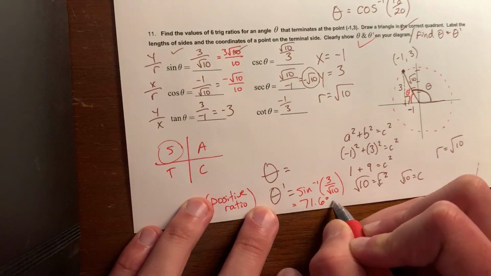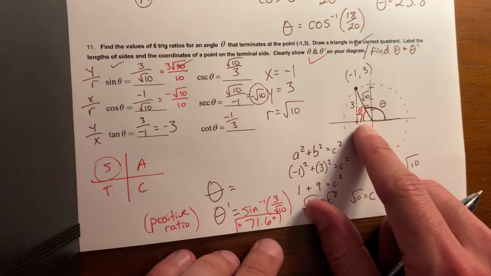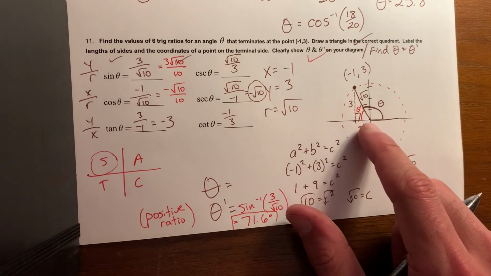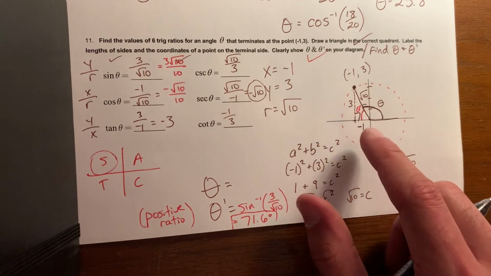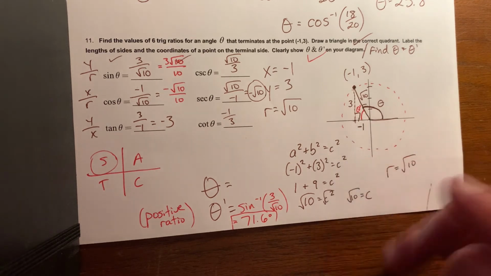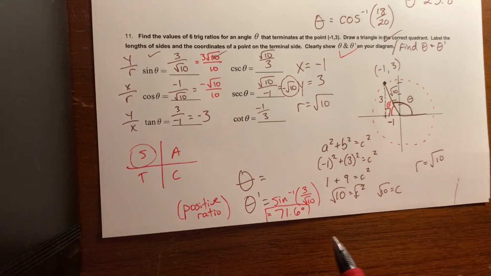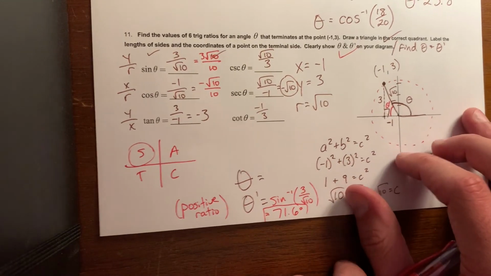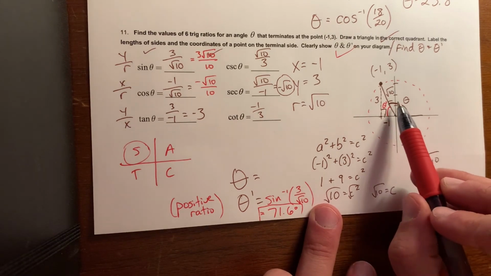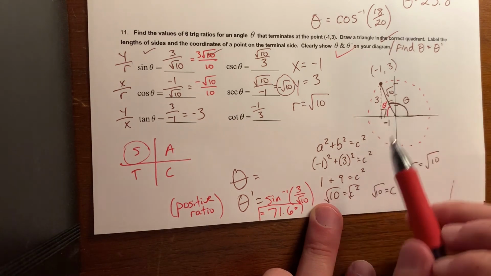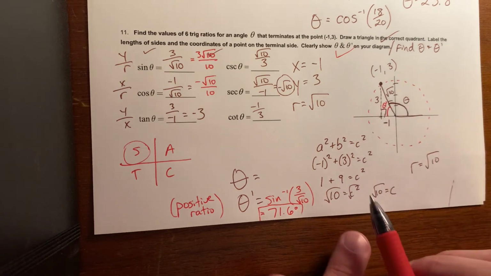71.6 degrees. Okay, that means this angle in the triangle is 71.6 degrees. And again, that looks pretty accurate, right? It's definitely acute, but it's definitely a pretty big acute angle. And then lastly, I need to figure out how big this original theta angle is, from the initial side to that.